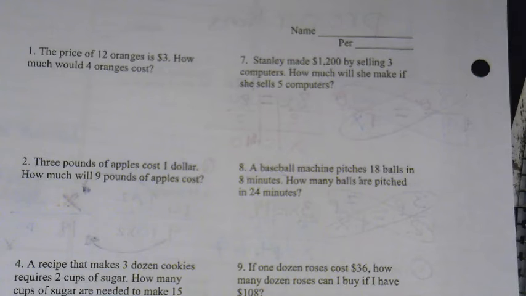Okay, number 1. Oh, look. Oranges and money. I feel like we've been here before. Yeah, we have. Oranges and money. Didn't we do that as the first question? Yes, but the numbers are different. So go ahead and write your proportion for the first one.